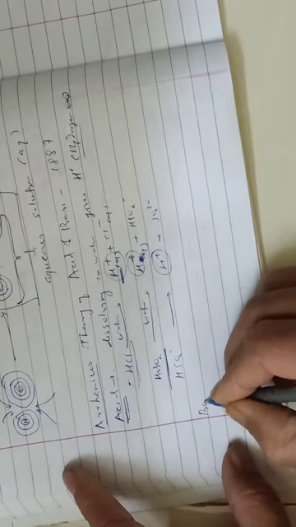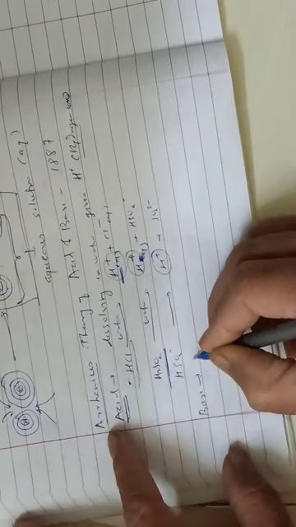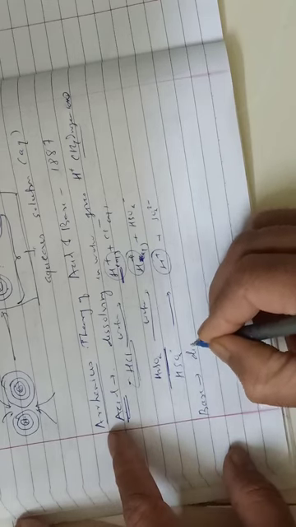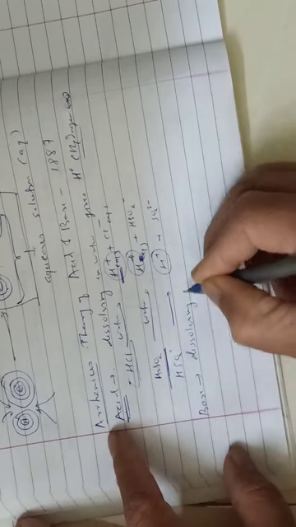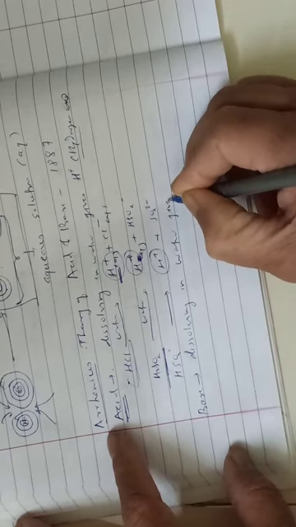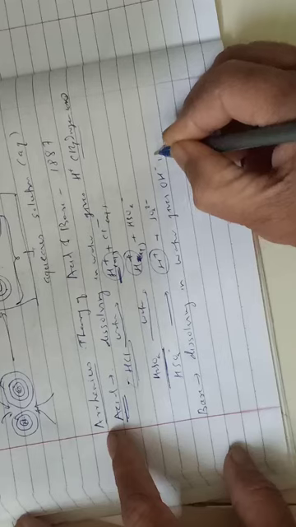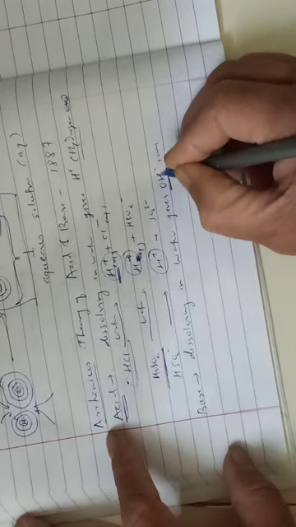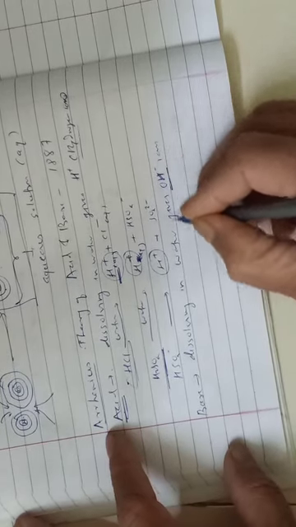Similarly, they also define a base. So when dissolving in water, a base means dissolving in water gives OH ions, not iron.